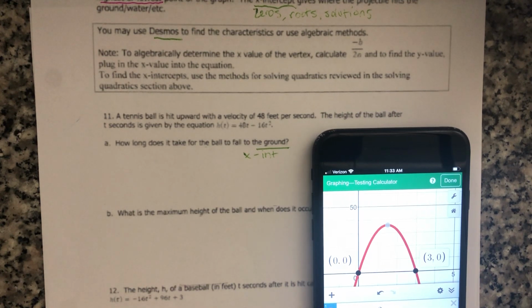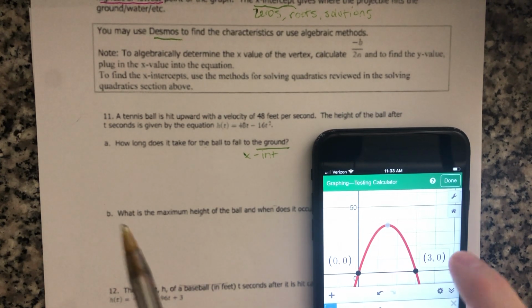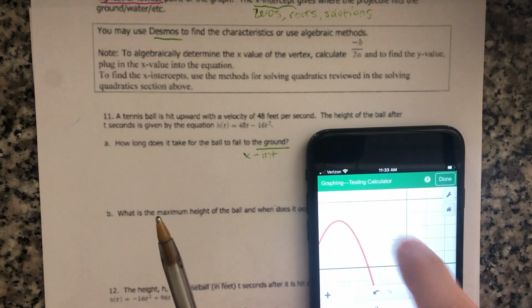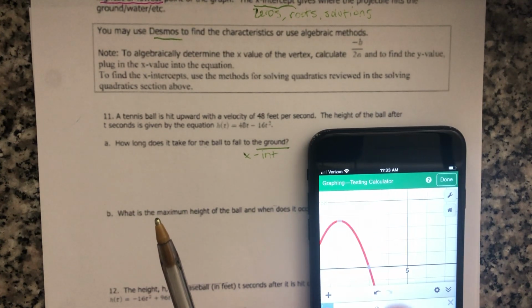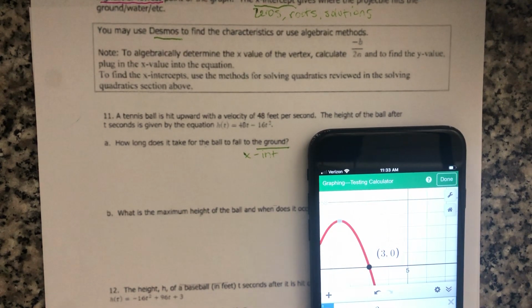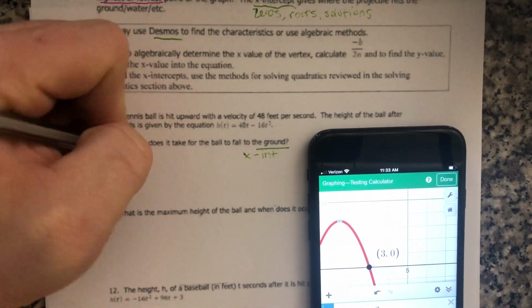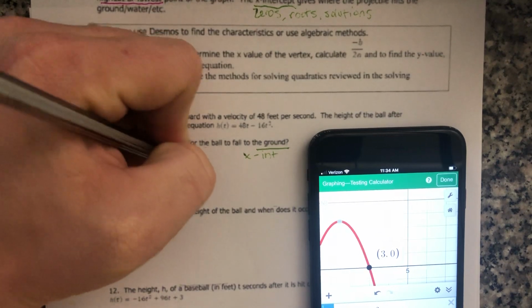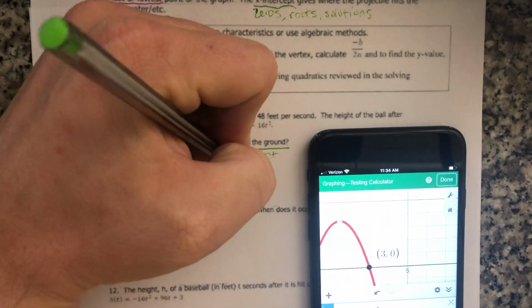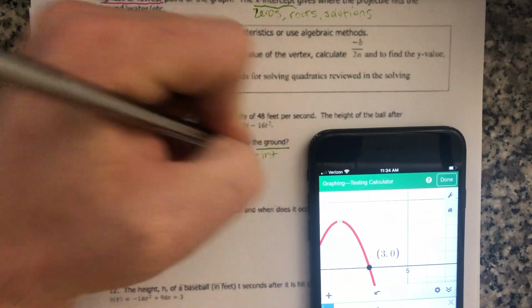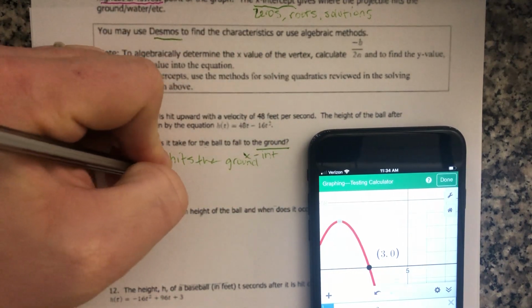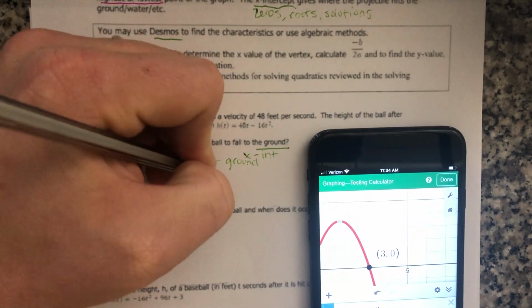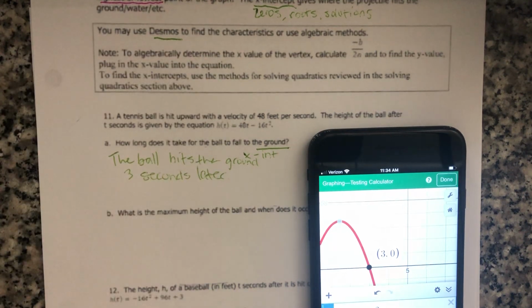Well, we knew the ball was on the ground at the beginning, so we don't really care about that point on the left. So I'm just going to scroll away from it and only look at the point on the right. And you can see, once again, that that's 3 seconds. So the ball hits the ground 3 seconds later. That's how you could write that answer in words and interpreting it, and that's 100% done.